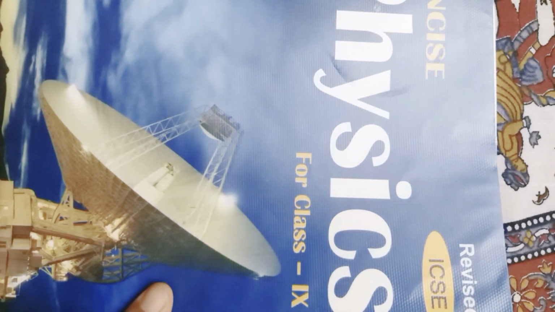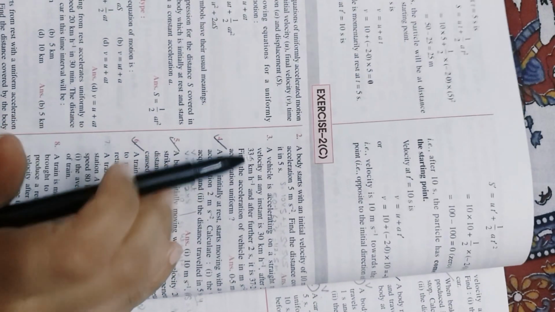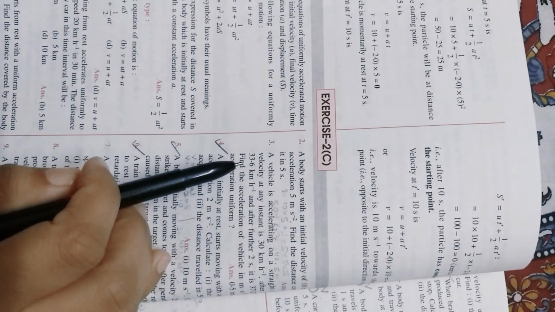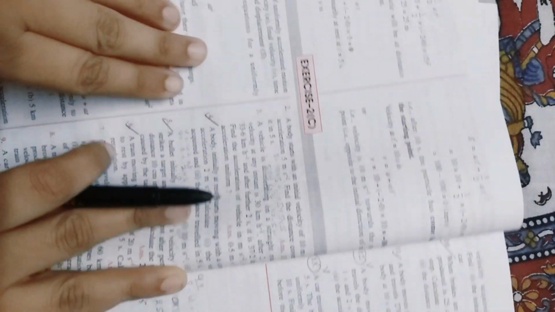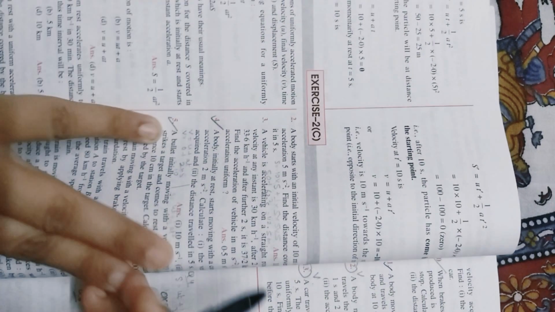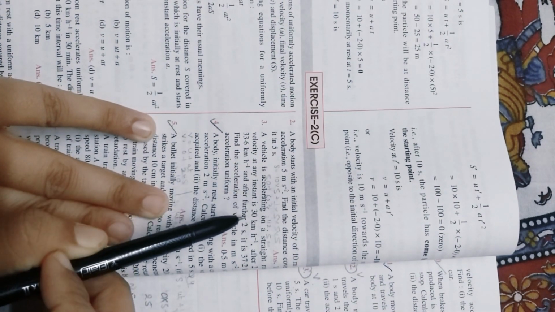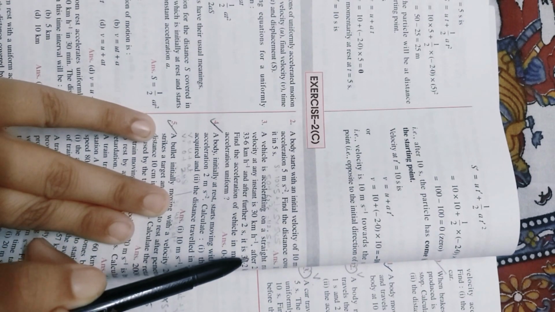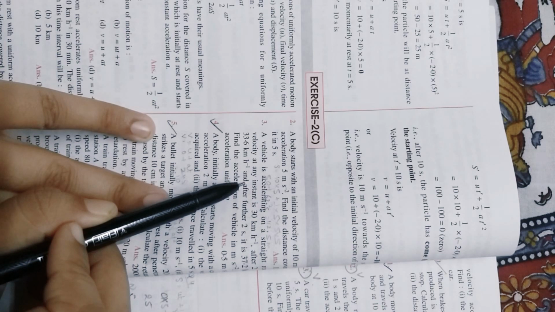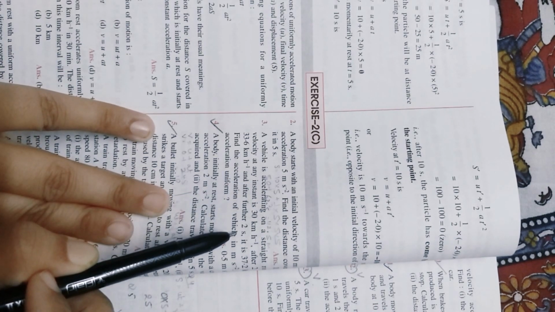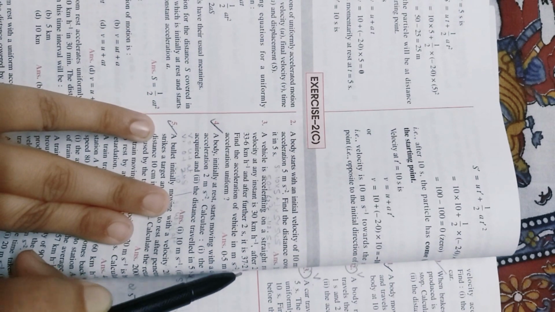We will be discussing the numericals from chapter number 2 of class 9 Selina Publication, exercise 2C, question number 3. So question number 3 states that a vehicle is accelerating on a straight road with velocity at any instant of 30 km per hour. After 2 seconds it's 33.6 km per hour, and after a further 2 seconds it is 37.2 km per hour.